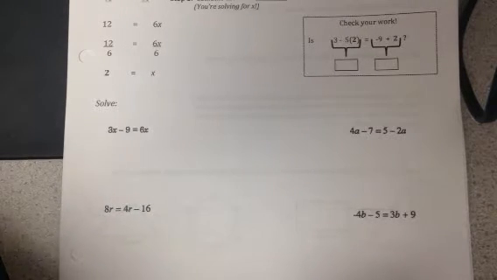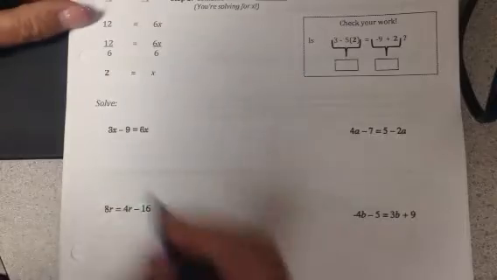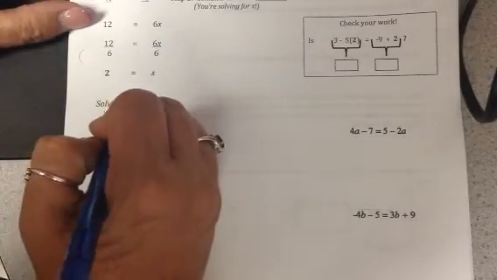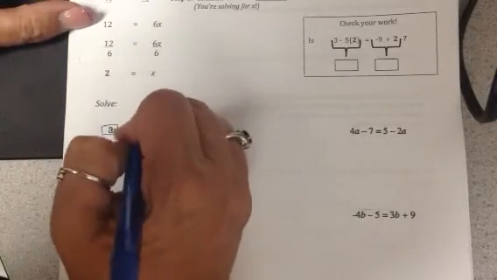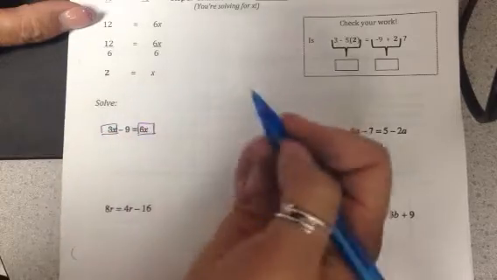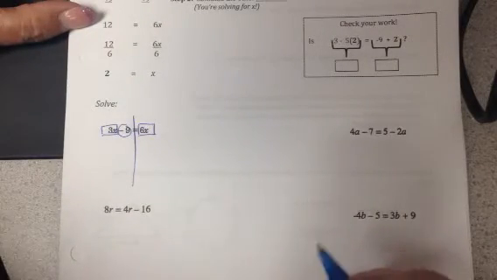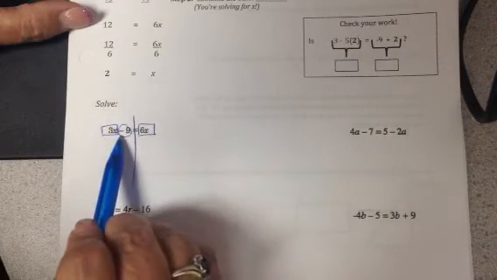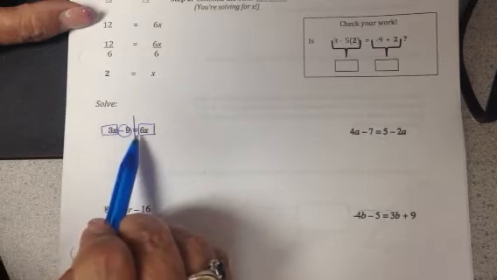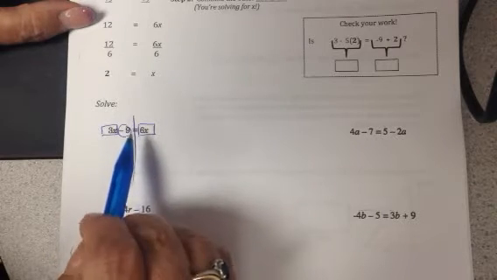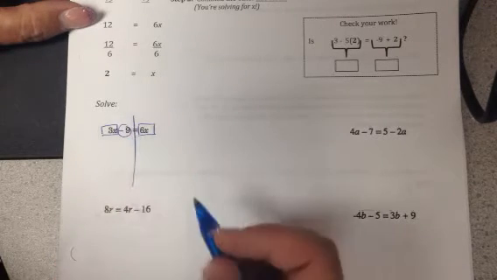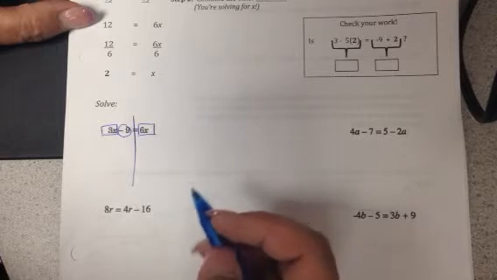Okay, the first thing that we're going to do is we are going to box and circle just like before. So I'm going to box everything with a variable. And then I'm going to circle everything that doesn't have one. And don't forget your line. You notice in this case I have two boxes and one circle, whereas yesterday we had two circles and one box. So that's really the only difference between yesterday and today. We are still doing the same thing.